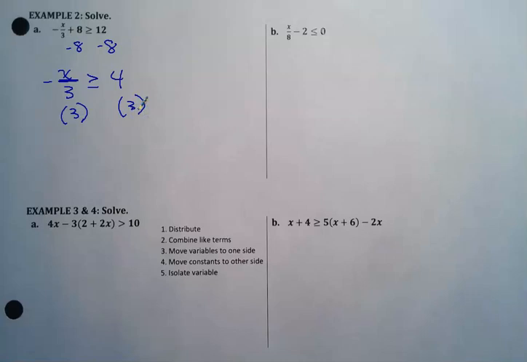So it'd be negative x is greater than or equal to 12. Okay. And then you have a negative. I have a negative x. Well, what do I need to do? I can't just flip the sign. I need to do the math.